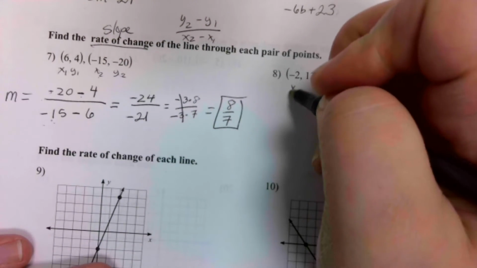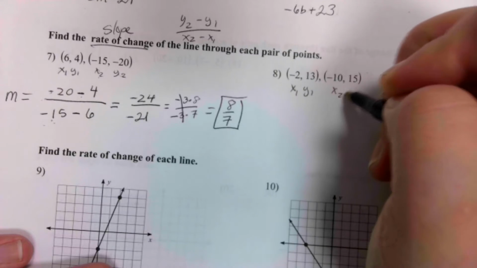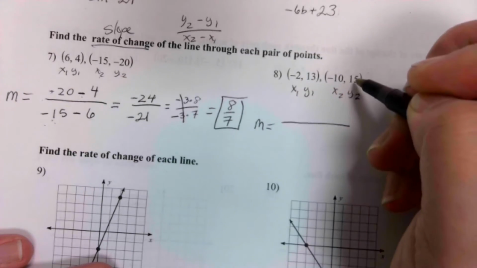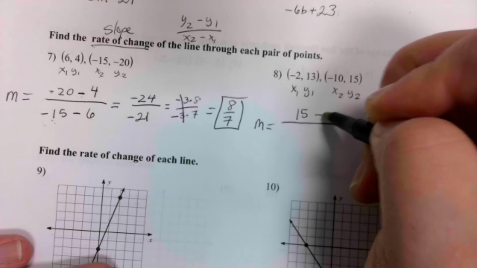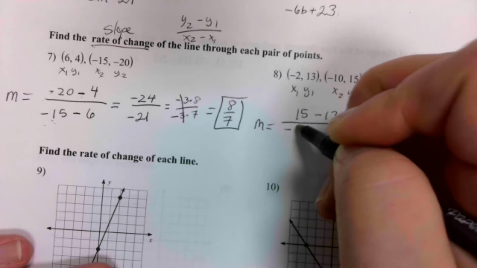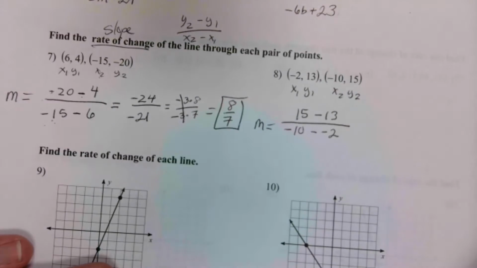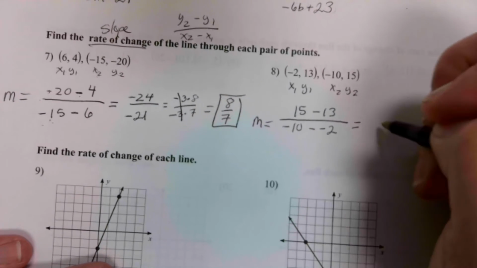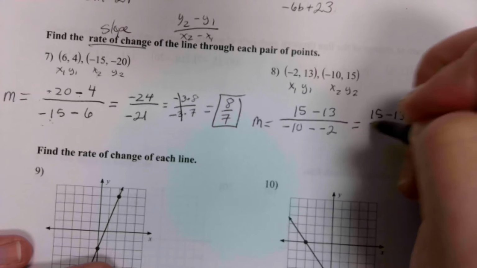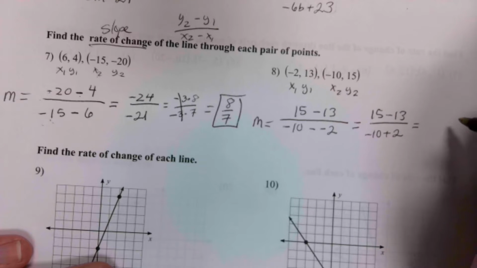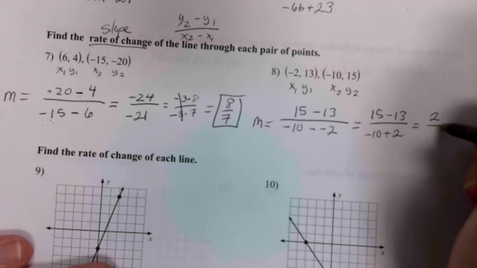This one, same thing, x1, y1, x2, y2. Again, I'm going to set it up. 15 minus 13. Negative 10 minus negative 2. Ooh, the double negative. Remember the double negative means? Hoping you remembered it means a positive. 15 take away 13 is just going to be 2.